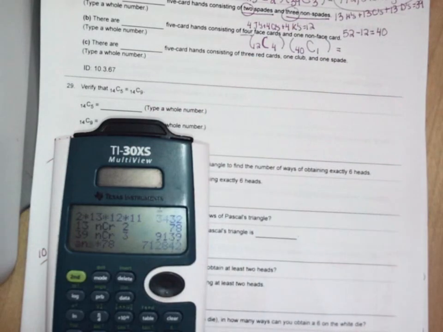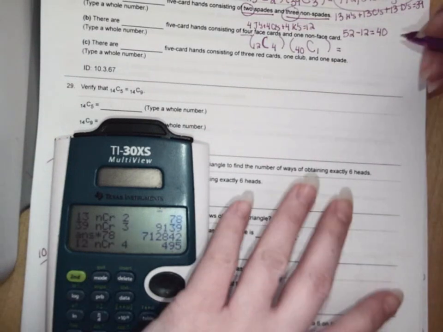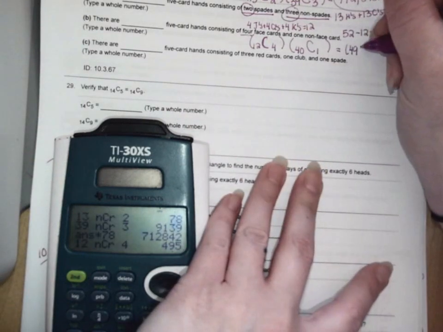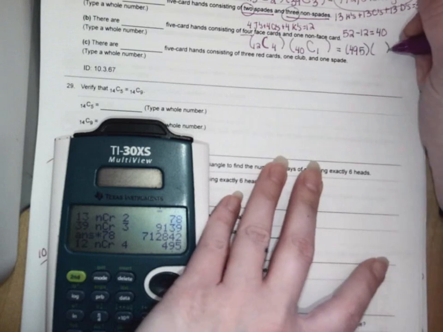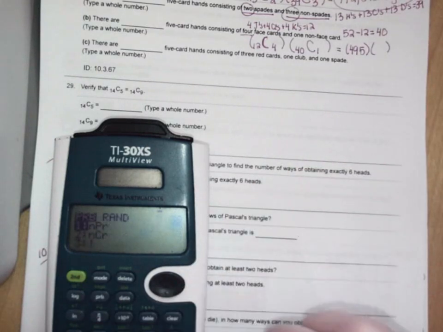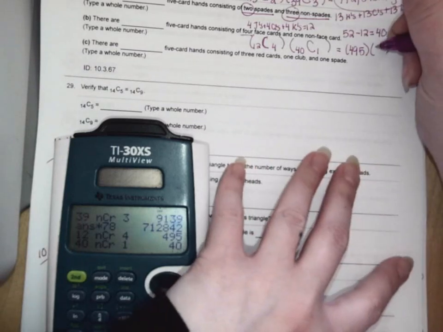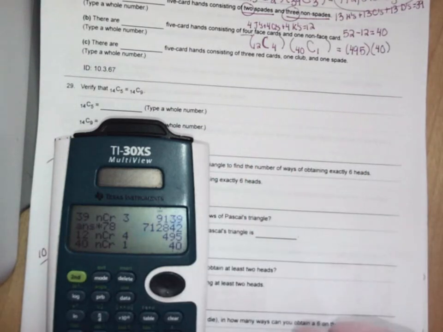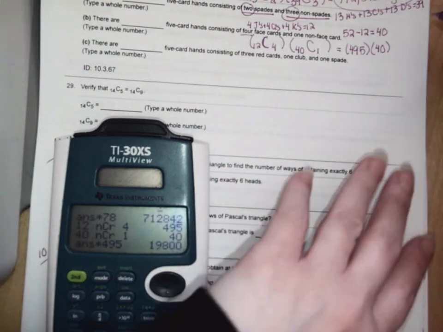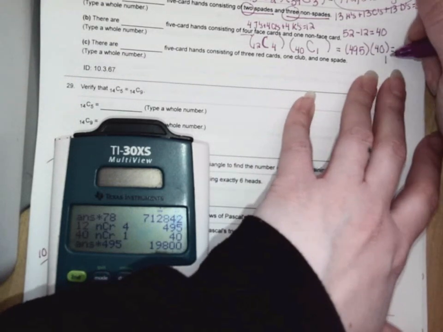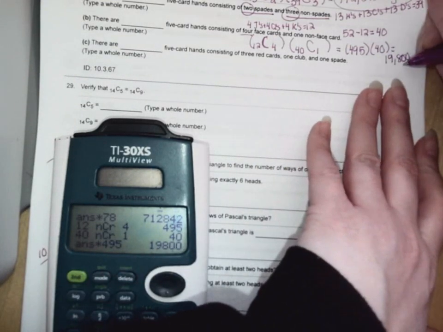So, 12 combination 4 is 495. And 40 combination 1 is 40. So you're going to multiply those two together, and you get 19,800 ways.